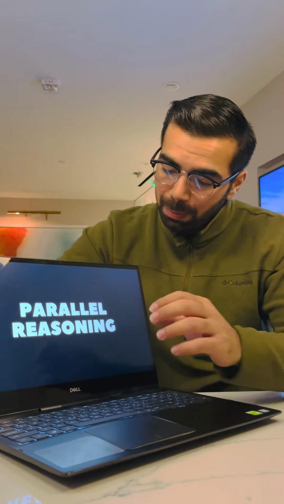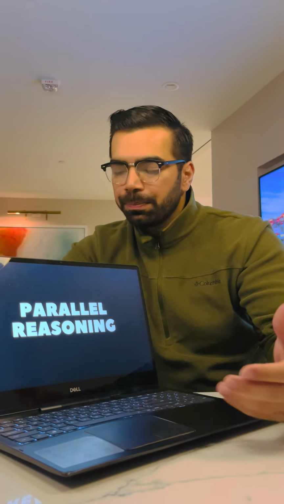Flaw, we already covered it. It's a typo. Parallel reasoning. What is this? We are trying to match the structure of the argument. You're trying to match the structure of the answer choice with the stimulus. How do you do that? Well, the big thing is, if I'm trying to match the structure, what does that really mean?